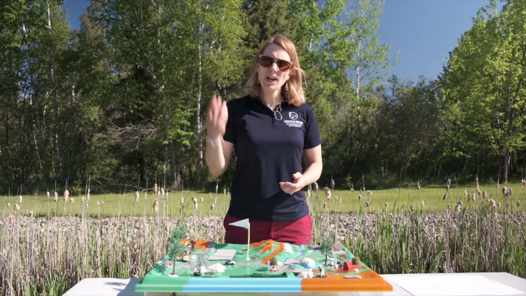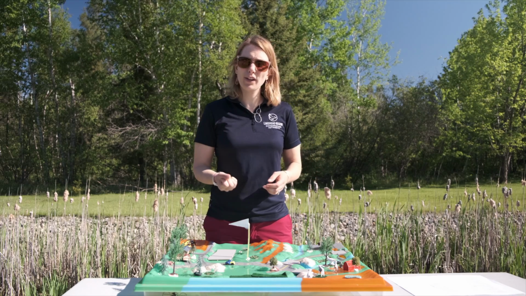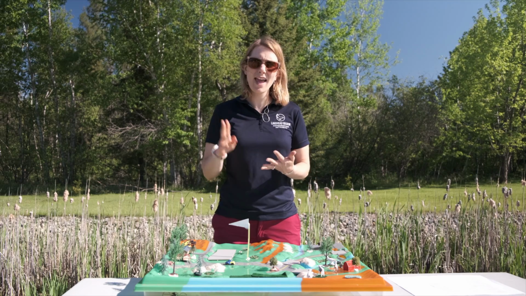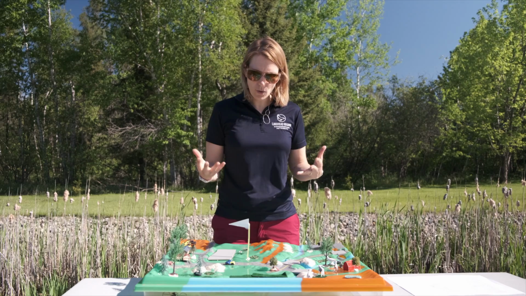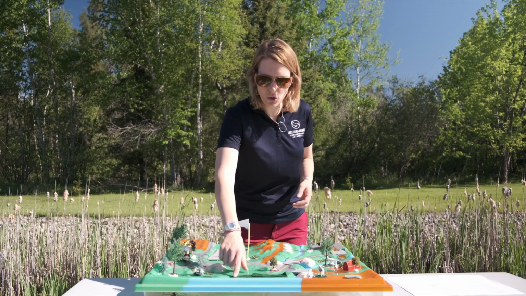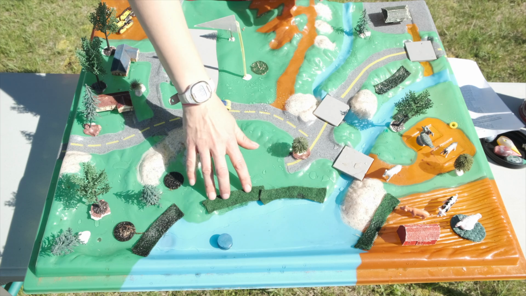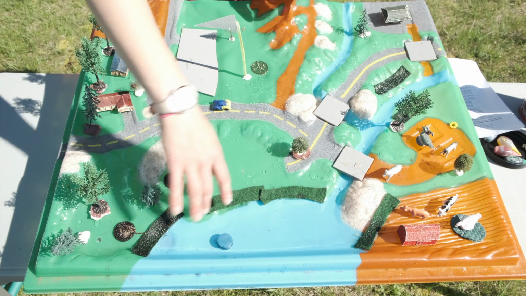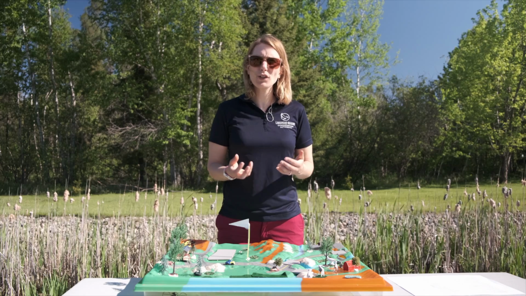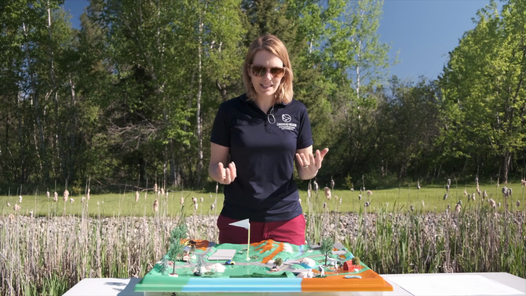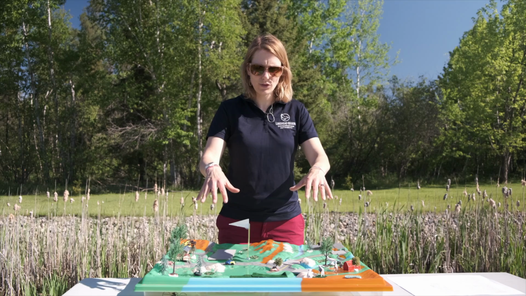When we have rainwater that lands in a natural area with trees, wetlands, vegetation, and soil, that water can get soaked in. And that's represented here on our model with green felt and some trees. And that water will get filtered from the contaminants and cleaned as it flows downstream.